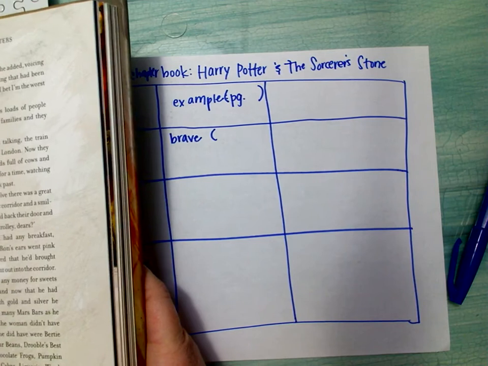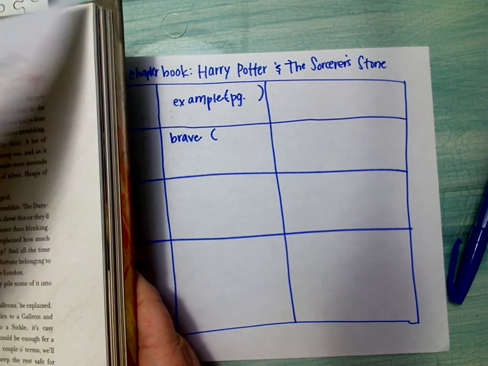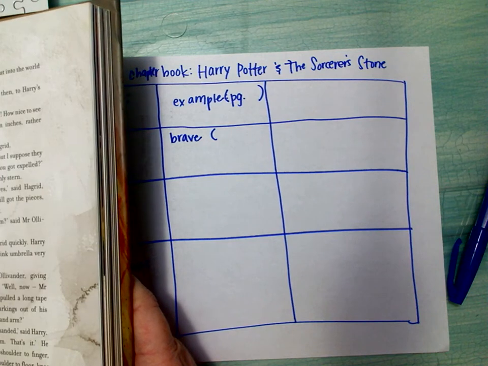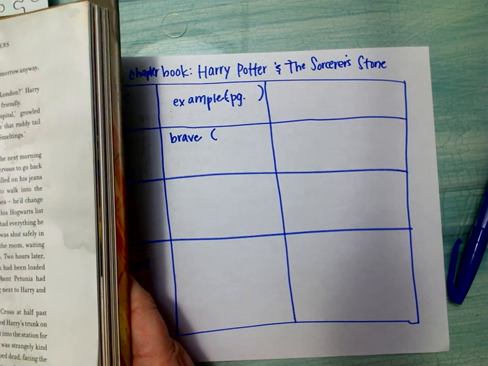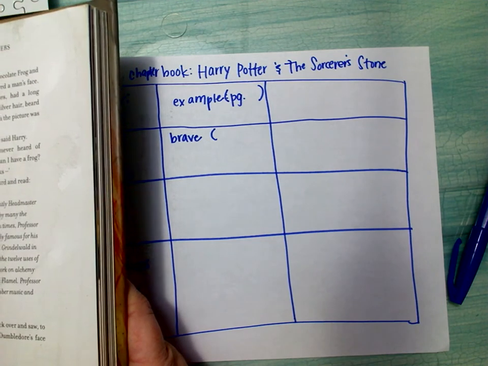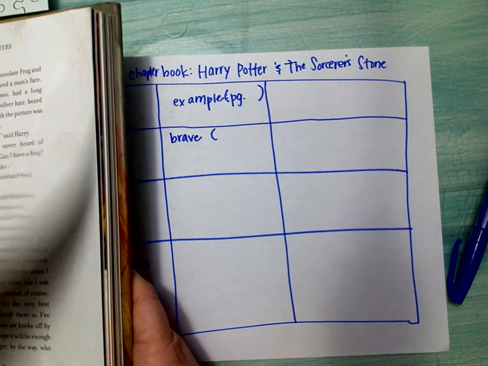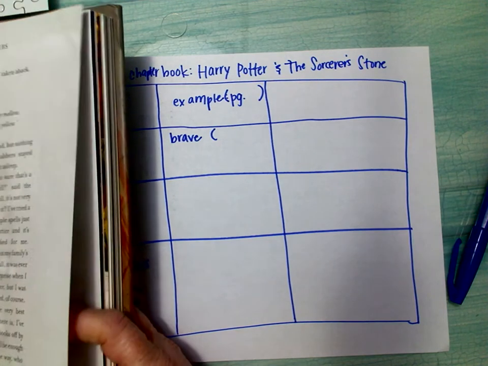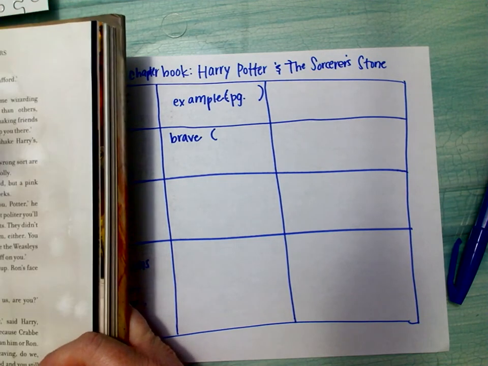So I'm going to say he was brave when, not to spoil anything for anybody who has not read this, so I don't want to go too far in there, but I would say he was brave when on the train. When he says something, he's talking to Malfoy on the train.